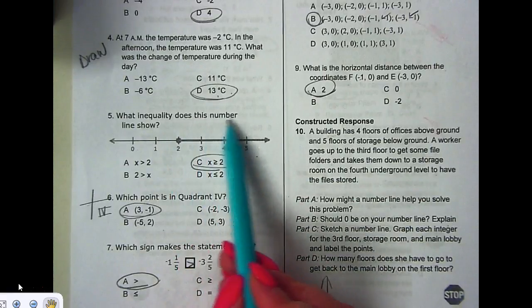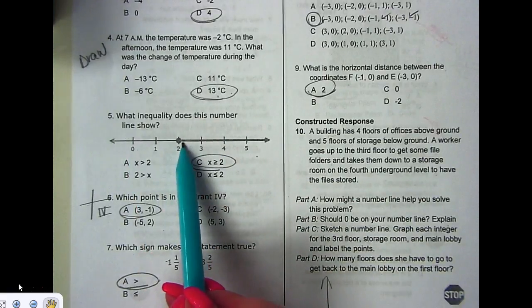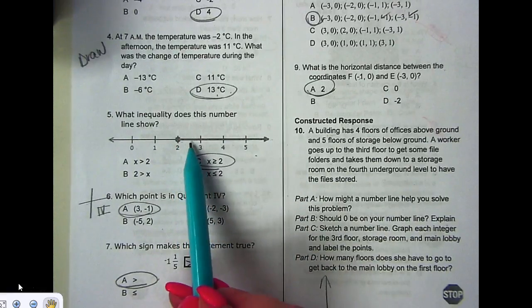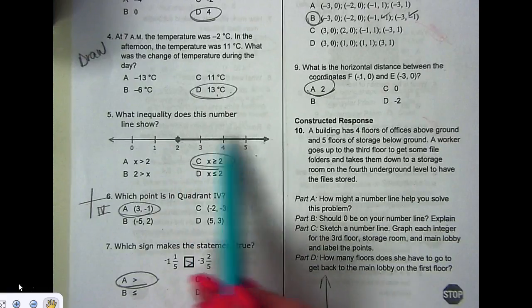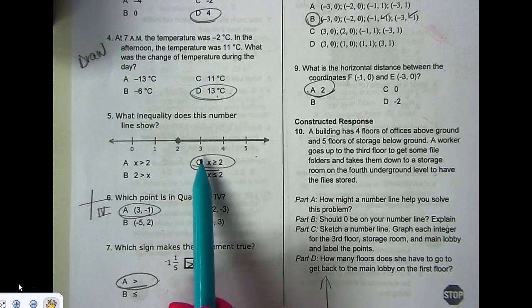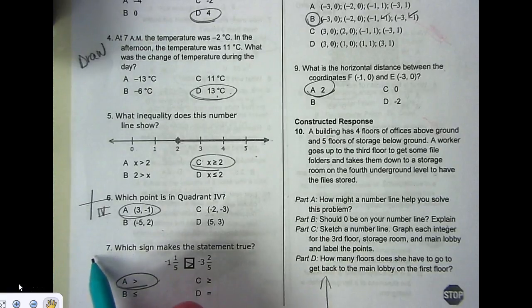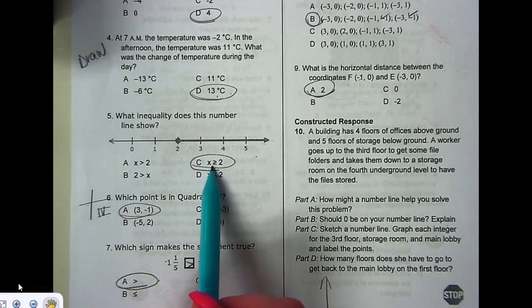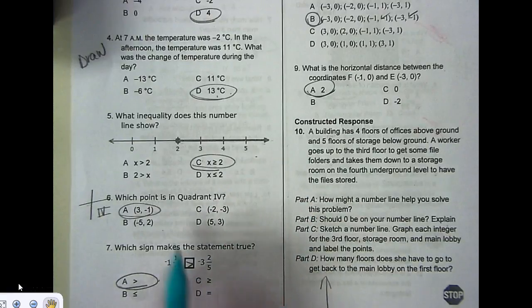What inequality does this number line show? Well, this is telling me that my variable is going to represent any number bigger than 2, or equal to 2. So the C is the answer. C is the answer. X is any number that is greater than or equal to 2.